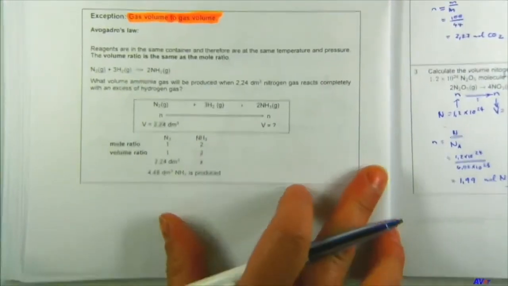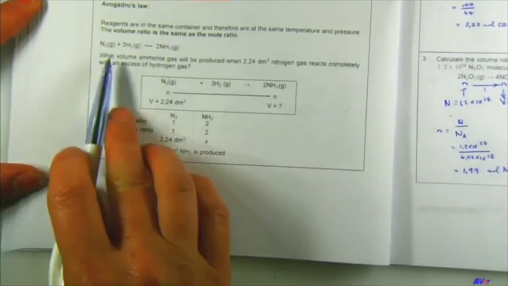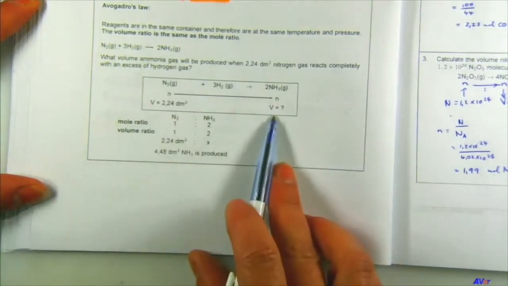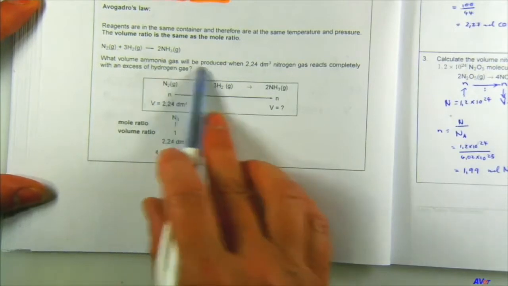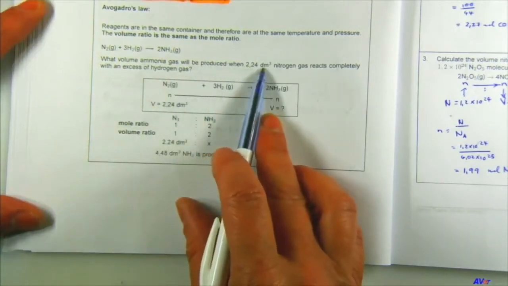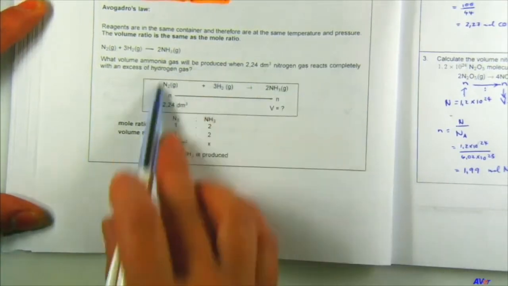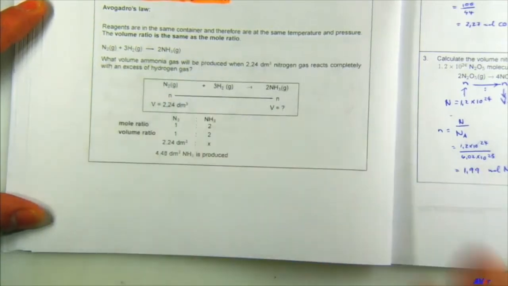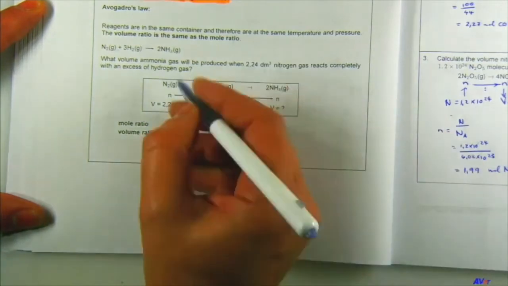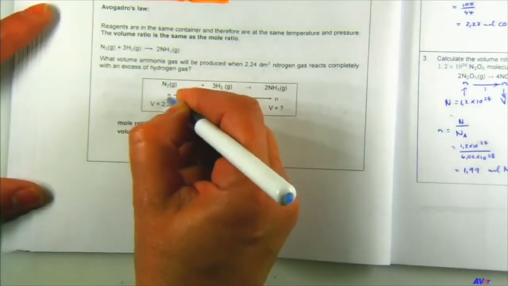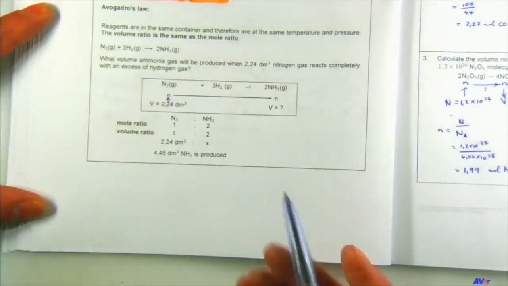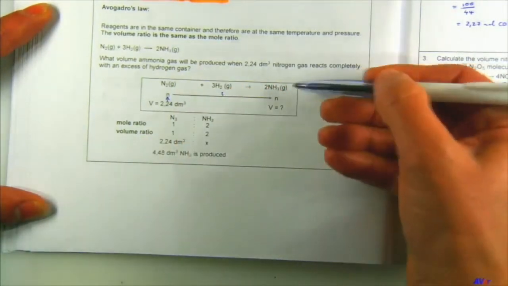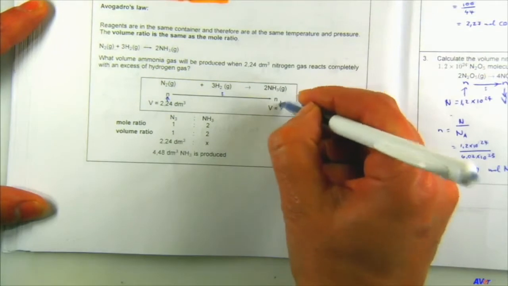So usually, if you read a question like this, what volume of ammonia gas, so ammonia gas, we're looking for volume, will be produced when 2.24 cube decimeters of nitrogen gas, so they give you the volume of nitrogen gas, reacts completely with an excess of hydrogen gas. So usually you would have taken this one and made it into moles. Then mole to mole is a ratio. And then once you have moles, you would have gone back to volume.